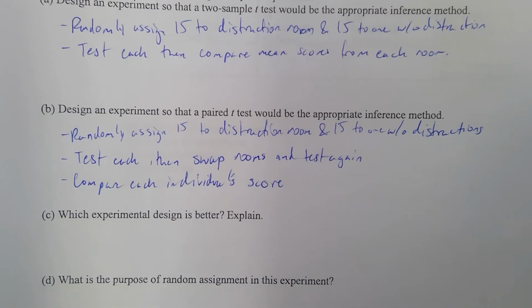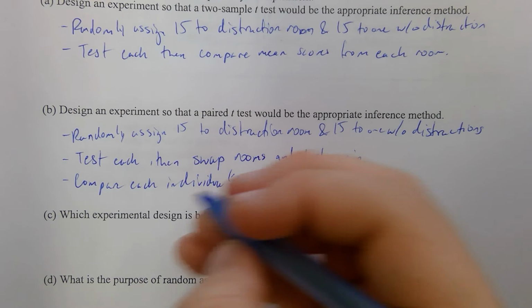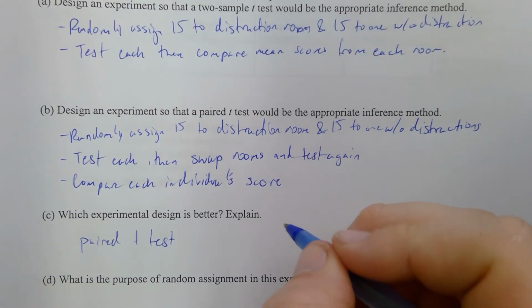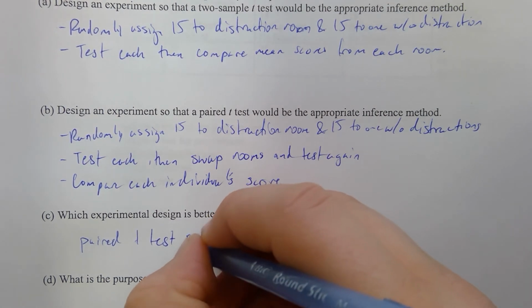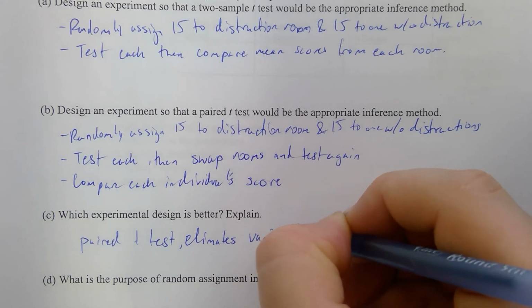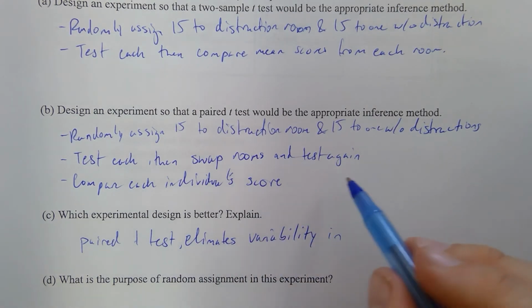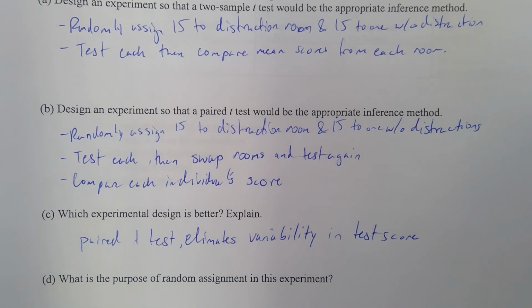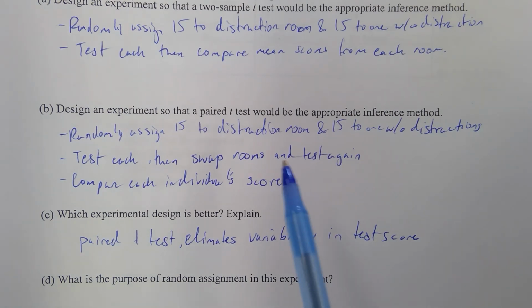Now, which design is better? Hopefully, you said the paired t-test. We eliminate variability in test score. So if we've got someone who's just inherently bad at taking a test, and regardless of whether they have distractions or no distractions, they would do poorly, that doesn't necessarily come out in the 2-sample t-test.